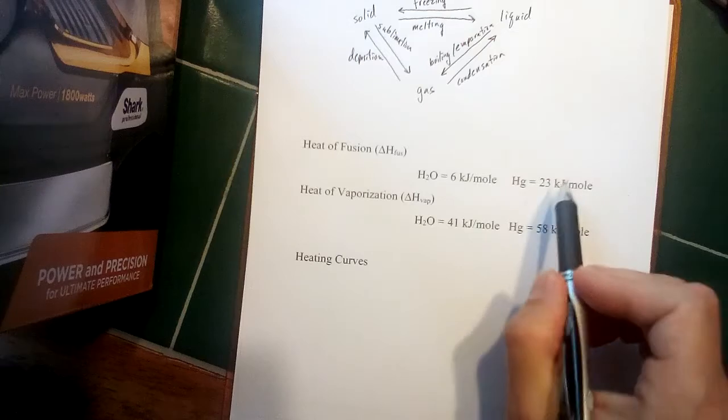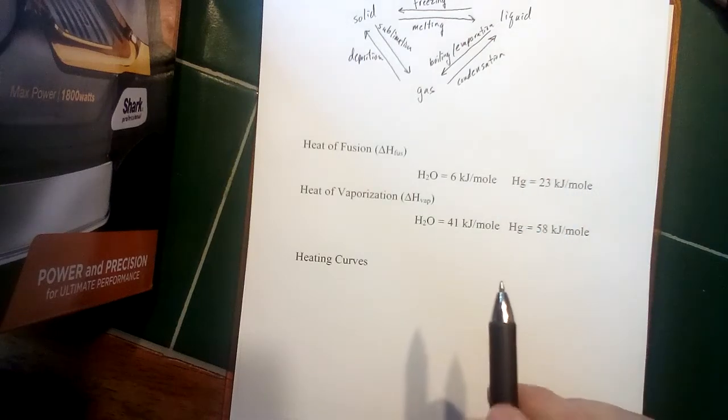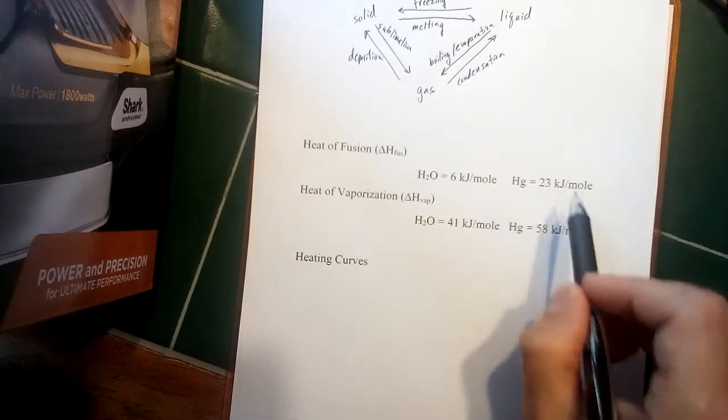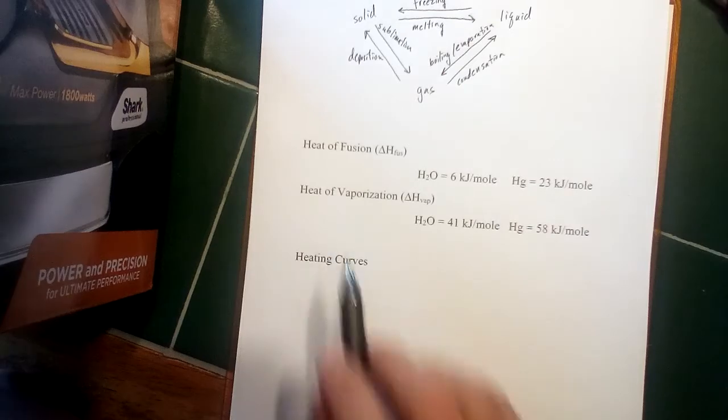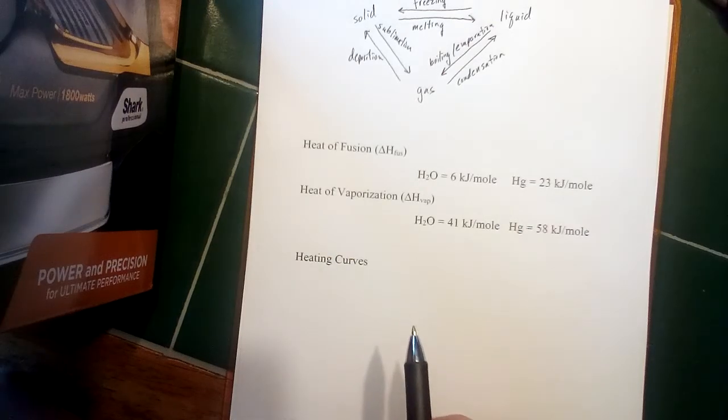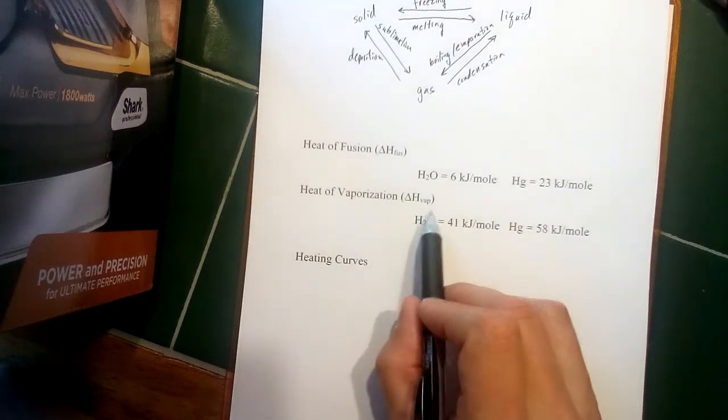So you have to add more heat per mole of mercury in order to get solid mercury to melt, or you have to remove more heat per mole of mercury to get liquid mercury to freeze solid. There is another enthalpy associated with the transition between gas and liquid called the heat of vaporization, abbreviated delta H with the little subscript VAP for vaporization.